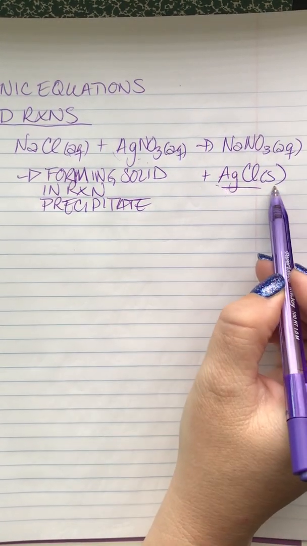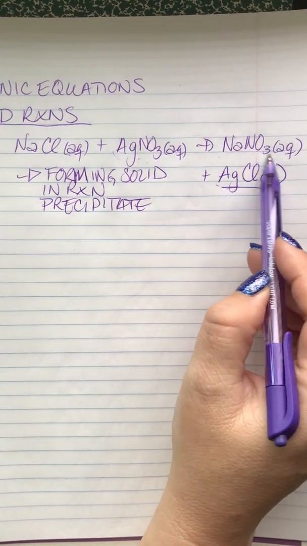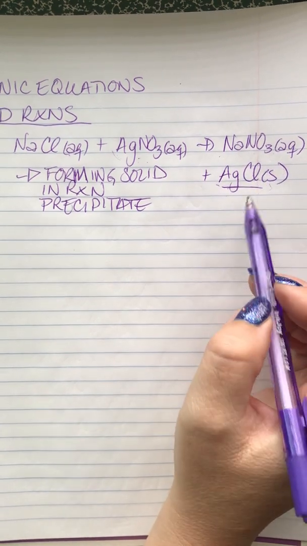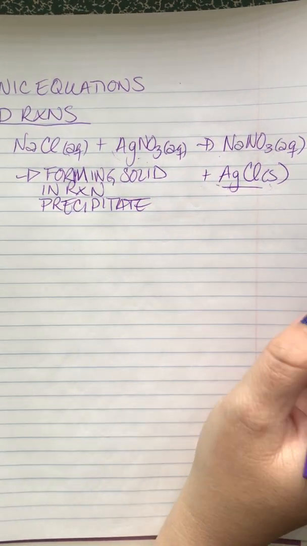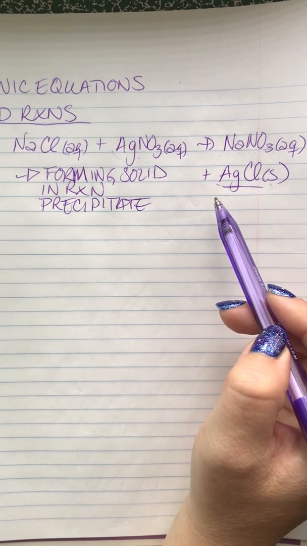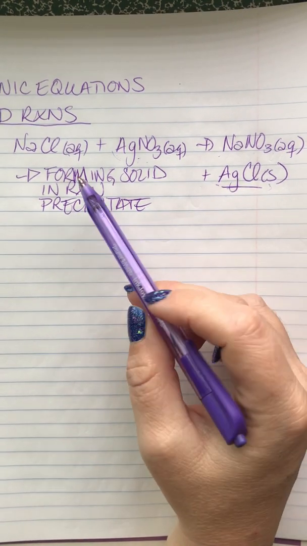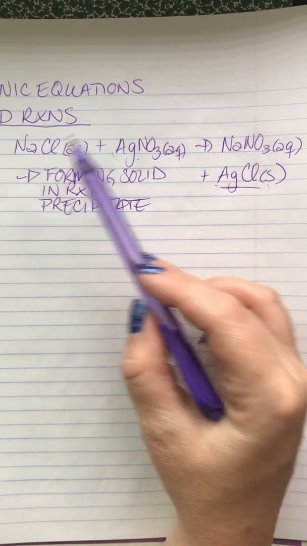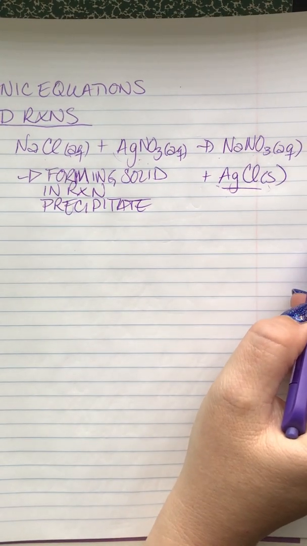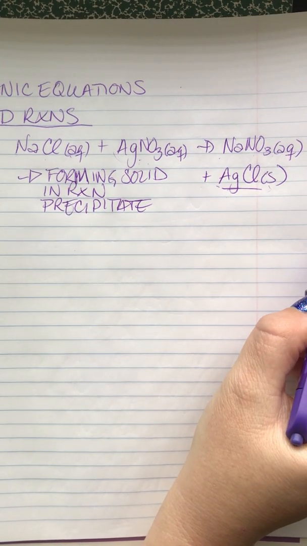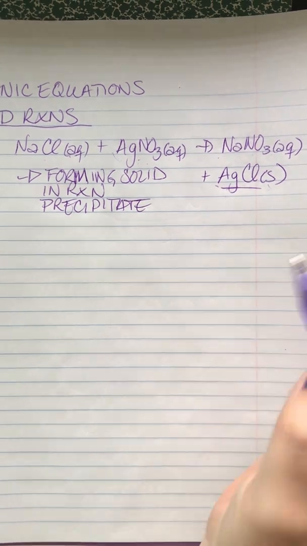And they're coming together to form this solid and these other guys, right? But when we do the dissociation of everything that's soluble here, we'll find that there are some ions that are represented on both sides of the equation, and we can cancel them out, okay? So let me show you what I mean by that.